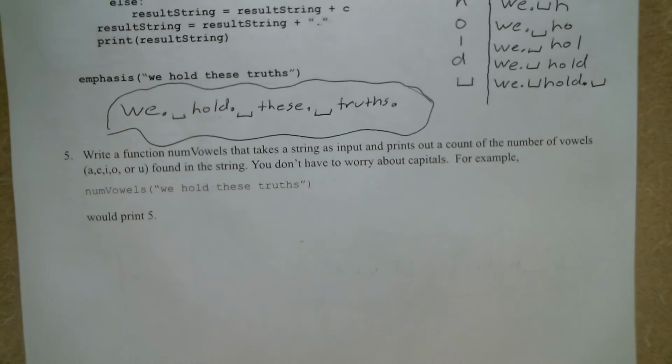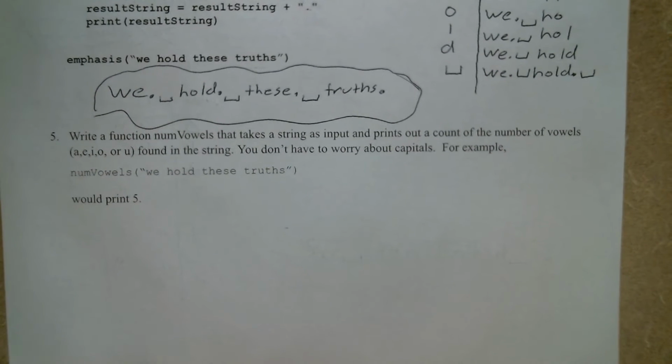Cool. Number 5, write a function num_vowels that takes a string as input and prints out a count of the number of vowels, A, E, I, O, U, found in the string. You don't have to worry about capitals. For example, num_vowels of "we hold these truths", the same string we've been using, would print 5. Okay, so we're going to make this function.